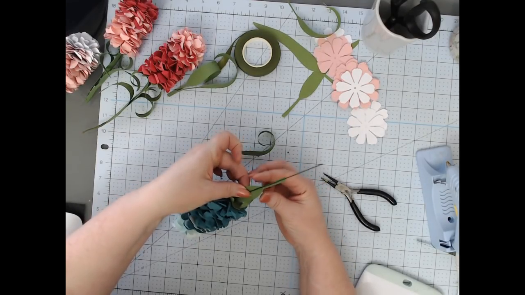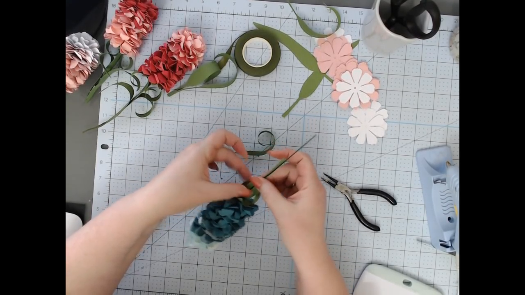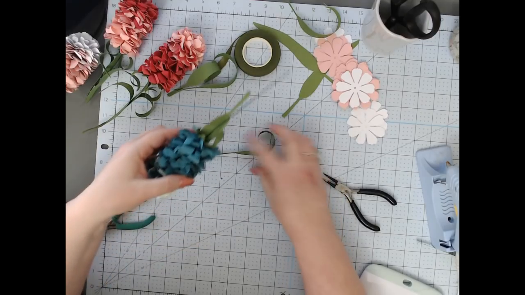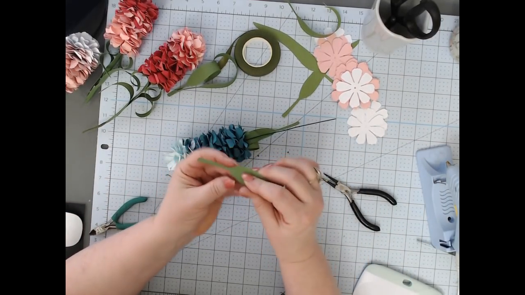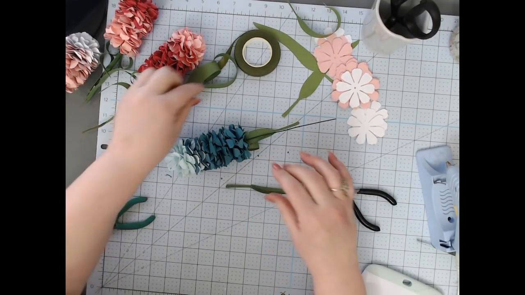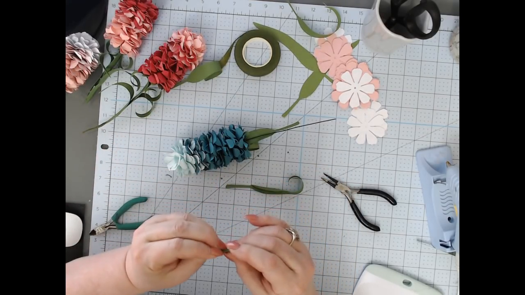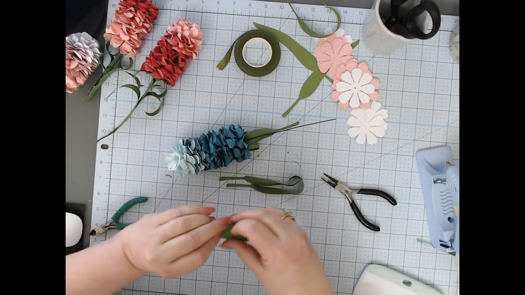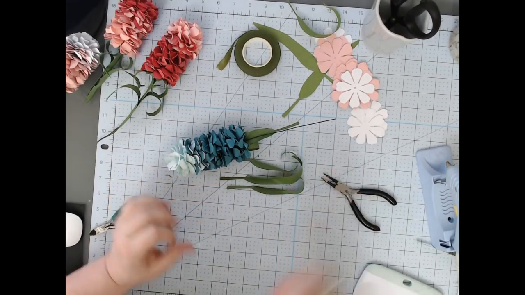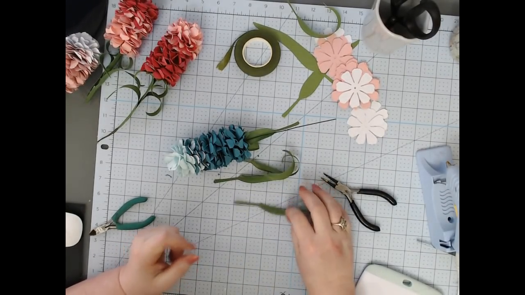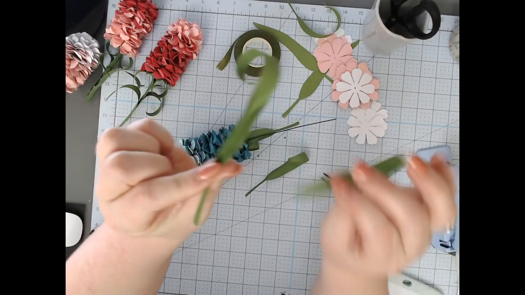I forgot to pinch my leaves, so I'm just going to pinch that one right there, just to give it some contour. While that's drying, you can just give them a pinch. I mean, we crumpled all the rest. Why should that be perfect paper, right? But I just gave them a pinch.